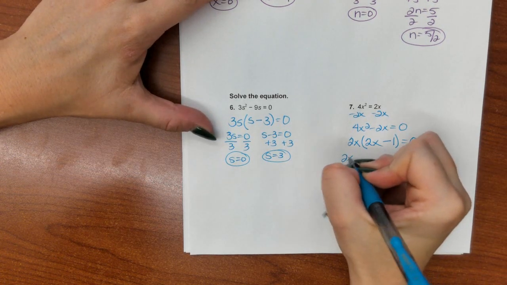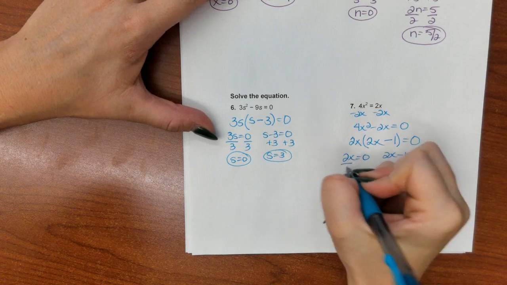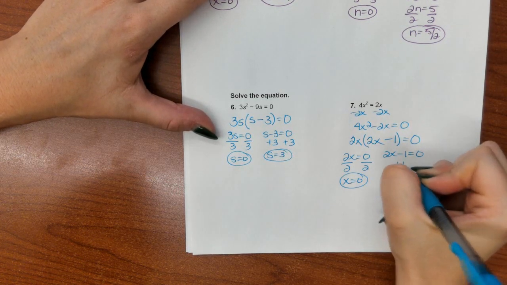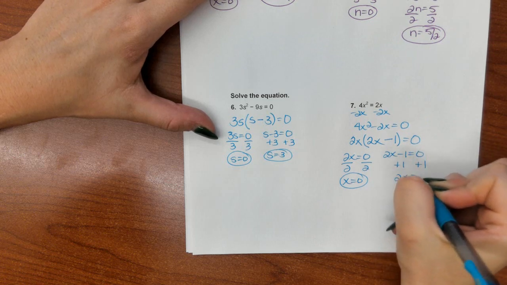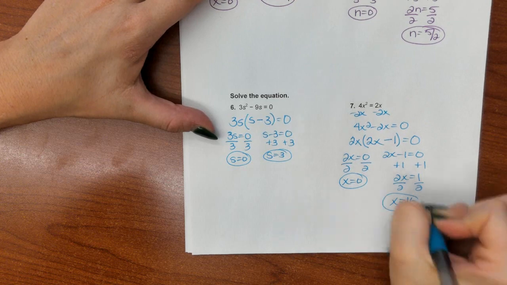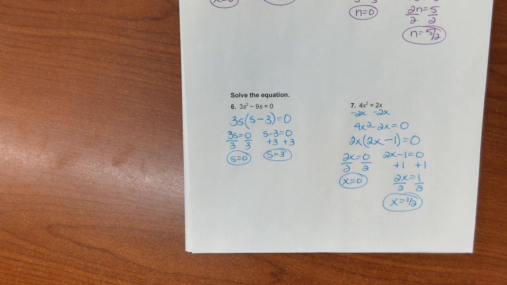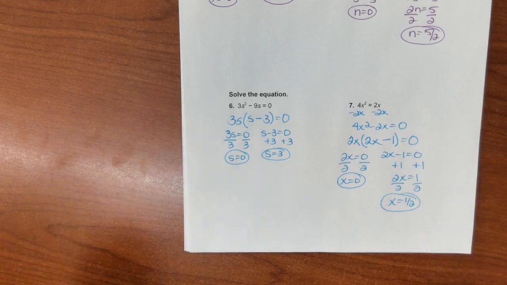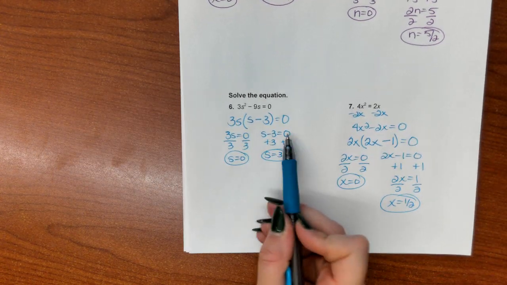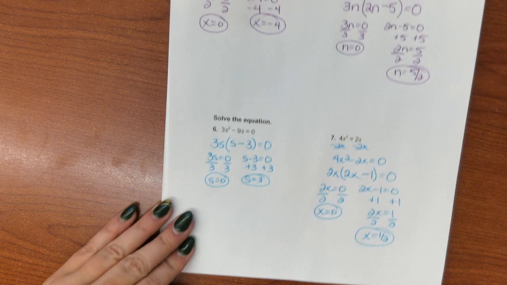Set them equal to 0 and solve. So our solutions here are 0 and 1/2. I know I'm going fast to the solving part, but these equations are super basic, super easy, stuff you did all last year and the beginning of this year. You should be totally experts at that by now.